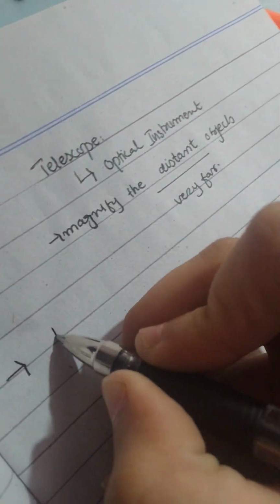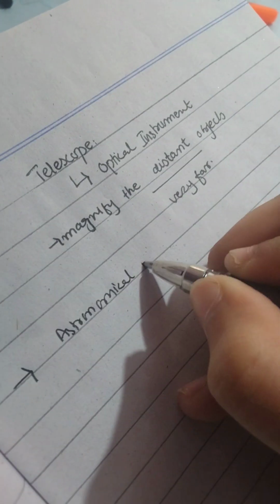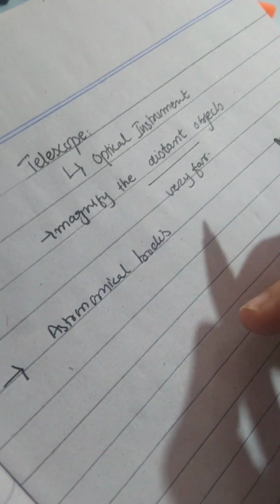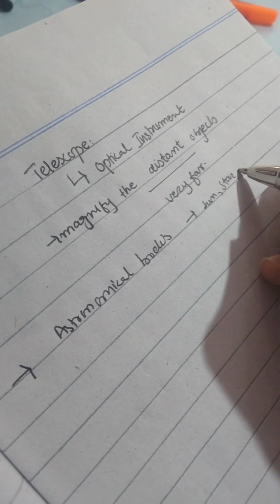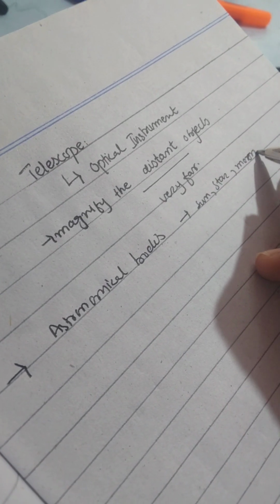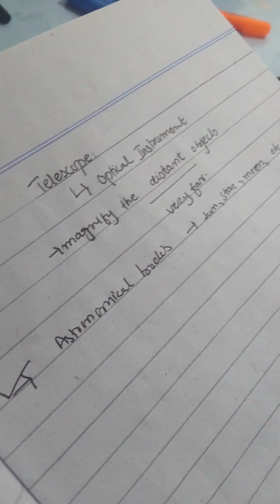Basically, it magnifies the astronomical bodies. For example, we have sun, we have star, we have moon, and etc. Right? It basically magnifies these astronomical bodies.